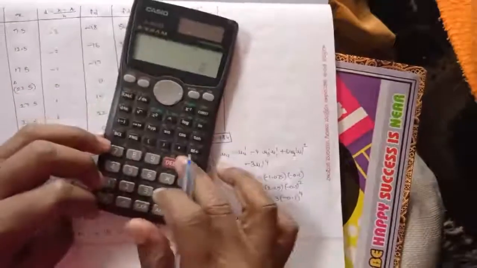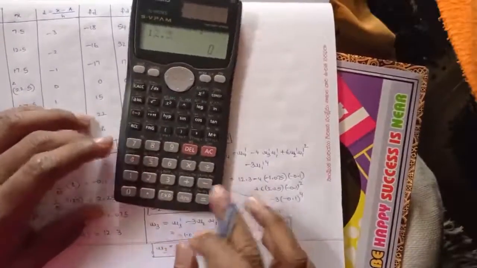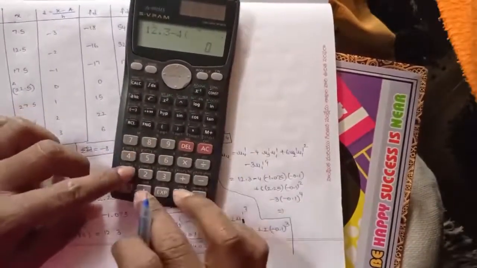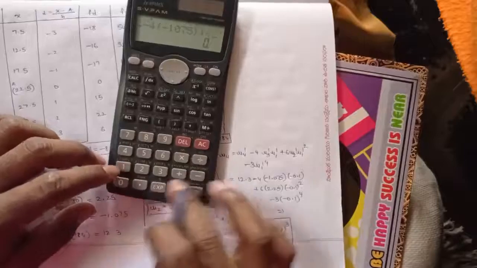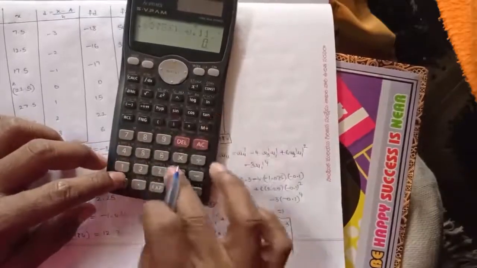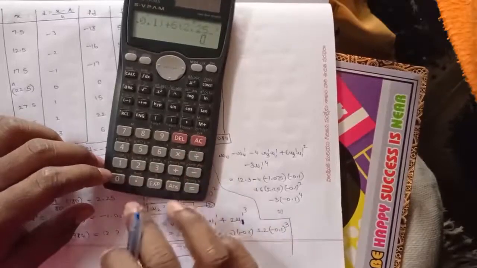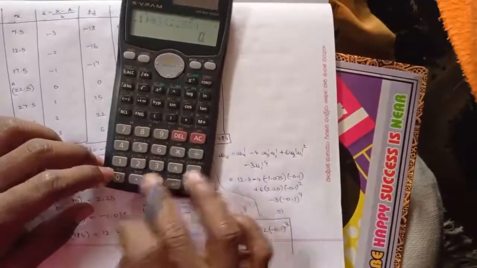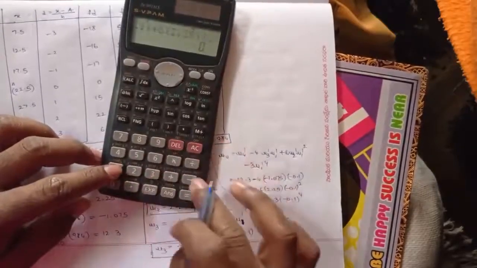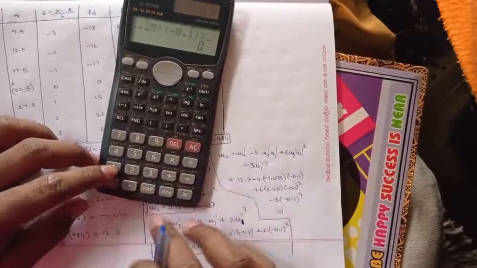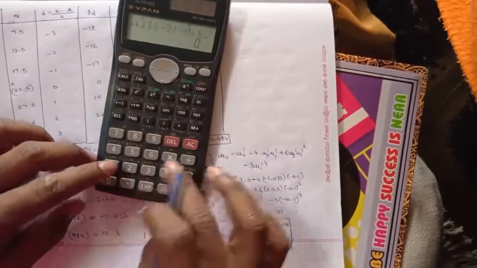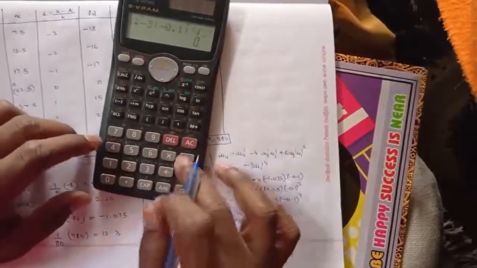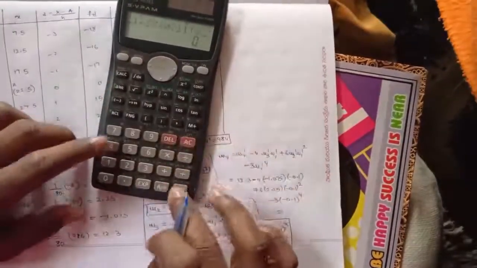So let us find the solution. 12.3 minus 4 of minus 1.075 into minus 0.1 plus 6 of 2.25 of minus 0.1 square minus 3 of minus 0.1 power 4.